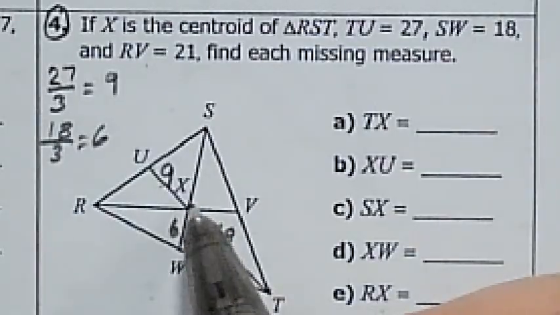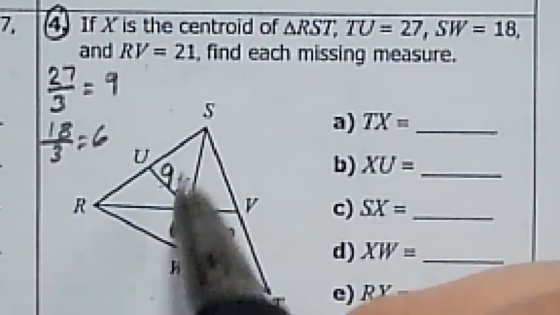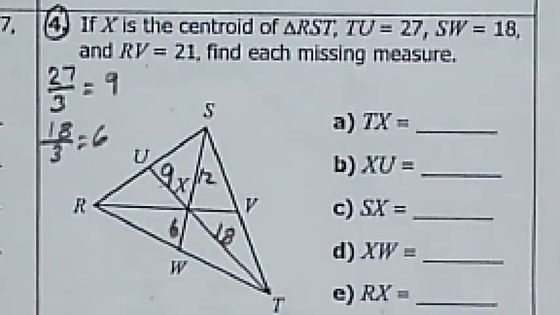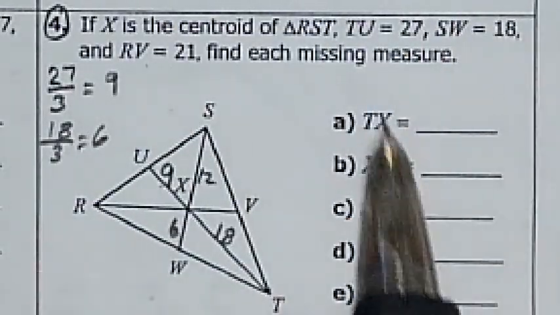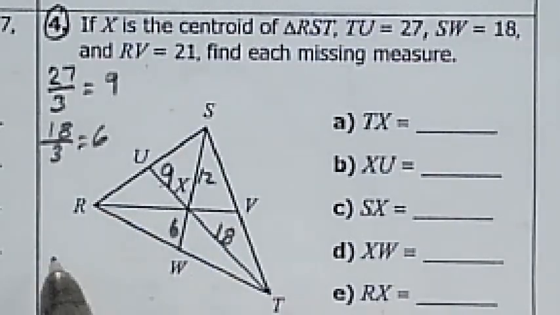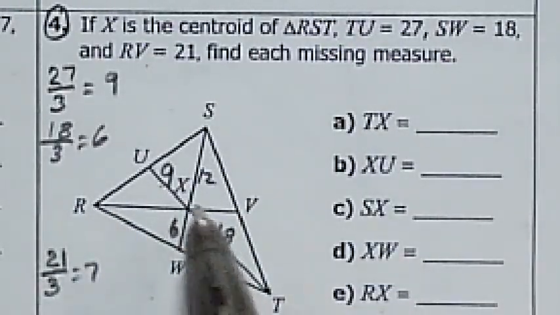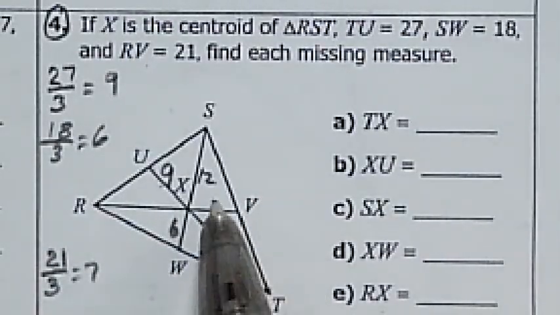And now they give you RV is 21. So since RV is the entire length, we could take 21 divided by 3. So what does that mean as far as the problem is concerned? Which side is 7, the left or the right? Yeah, that's 7. And if that's 7 right there, guess what else you found? 14.